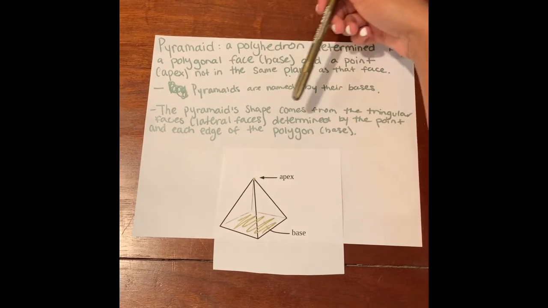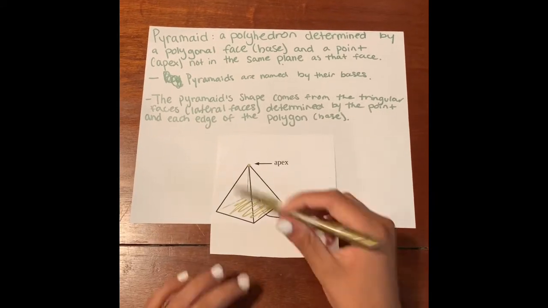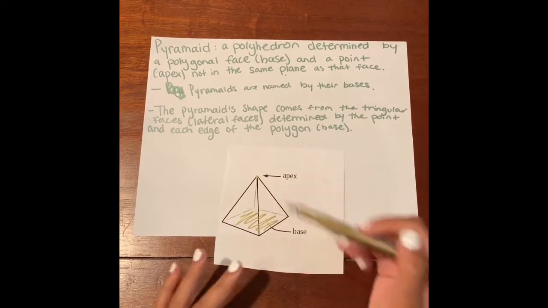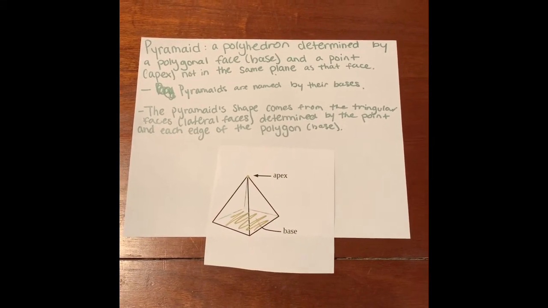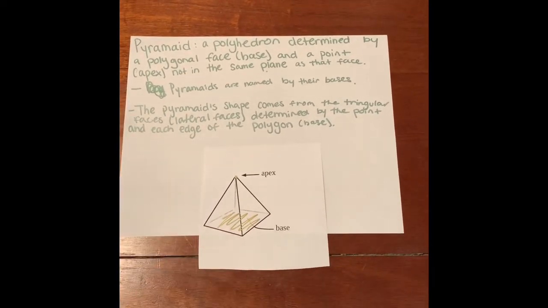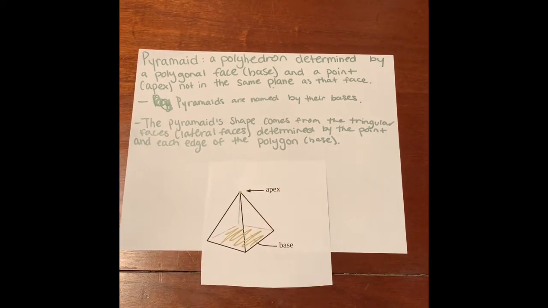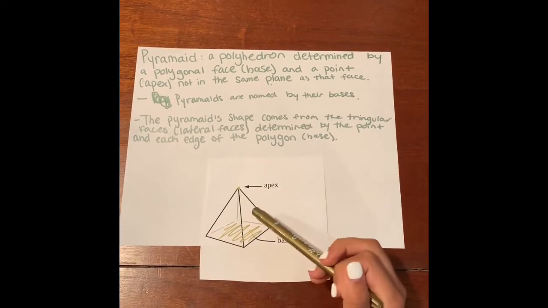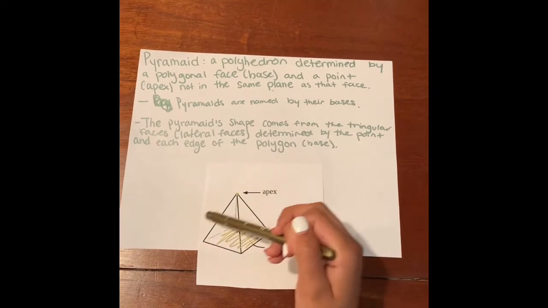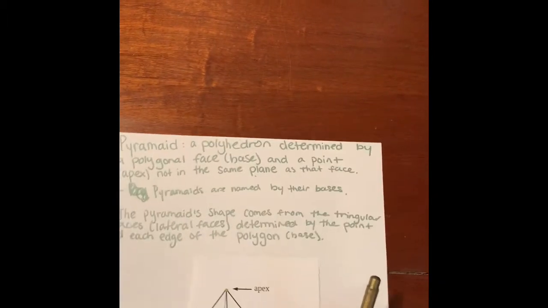The pyramid shape comes from the triangular faces. These are called lateral faces, determined by the apex and each edge of the polygon, which is the base. So whenever you're trying to determine a pyramid, just remember to identify the apex, the base, and if it has lateral faces, which it obviously does. Okay, that concludes the vocab and the pictures and examples to determine our fun activity we have for later.